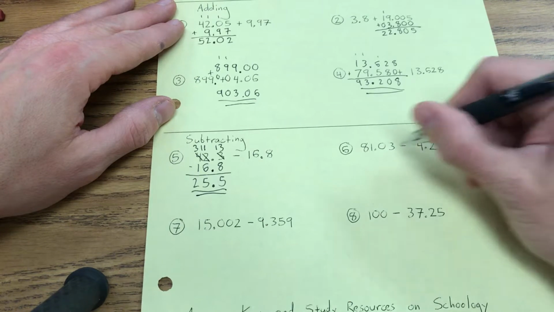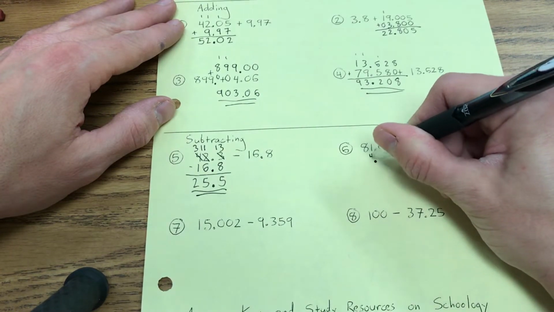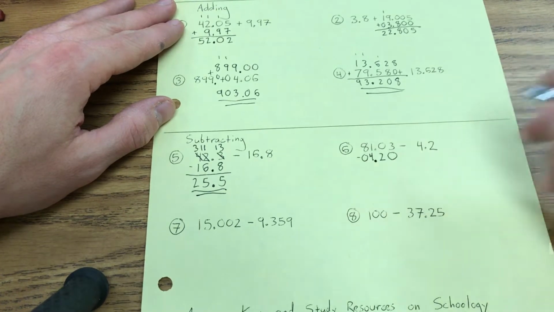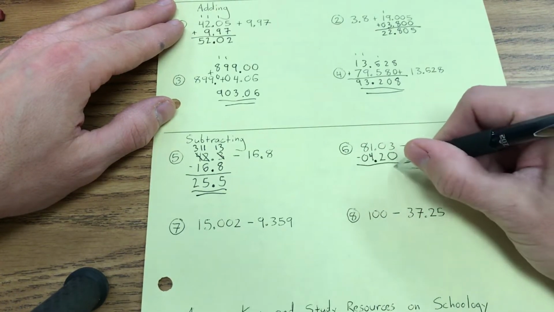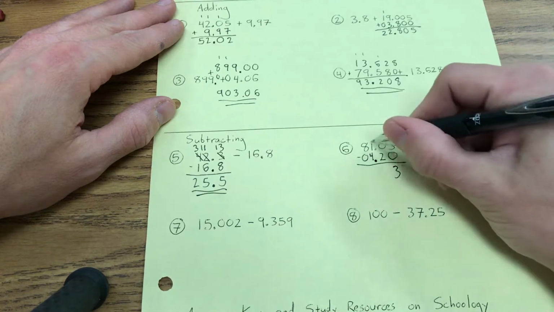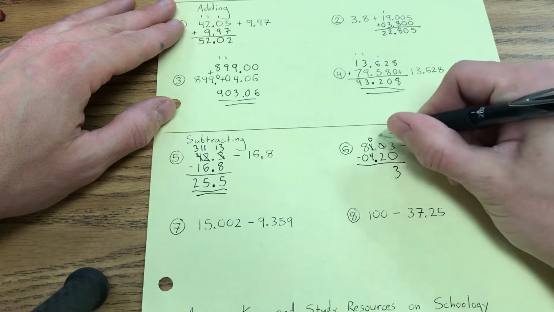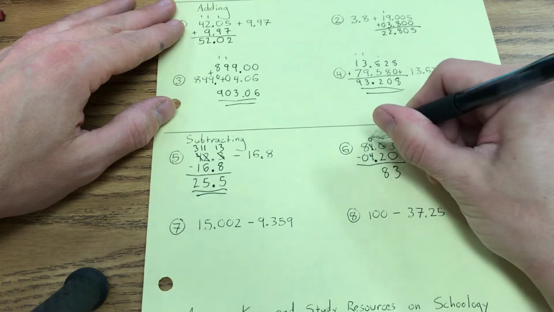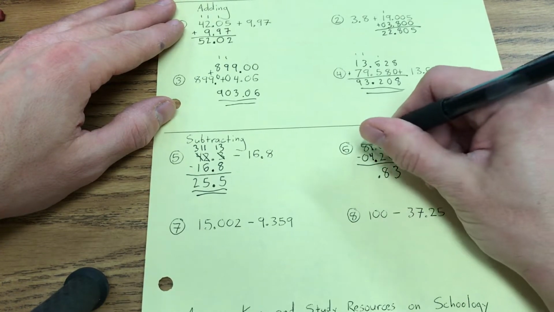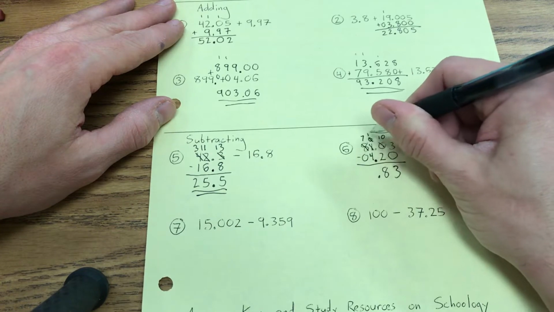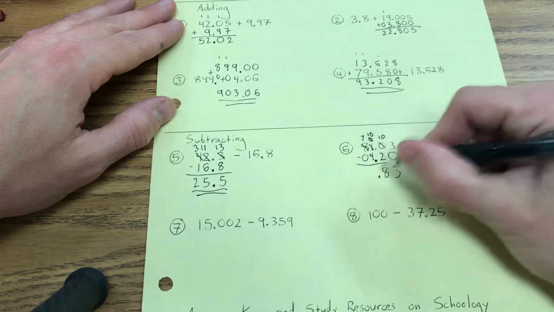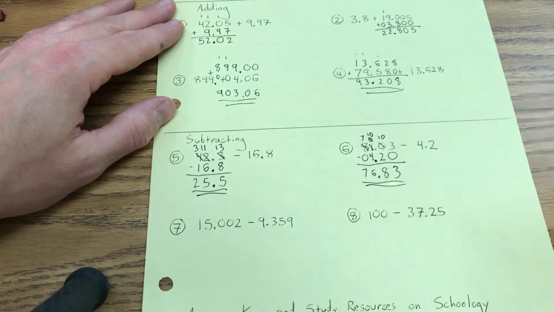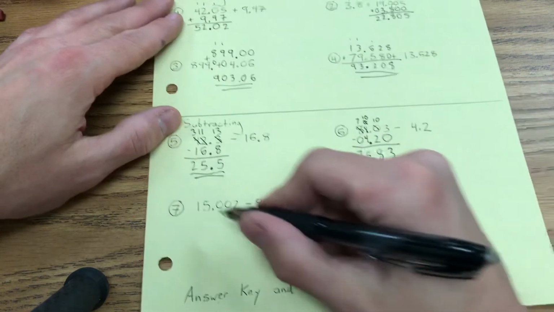Next, subtract 4.2. So decimal lineup, very neatly. Add in your zeros and then subtract. Okay, 3 minus 0, 3. 0 minus 2, can't do it. So you become 0, you become 10. 10 minus 2, 8. Decimal. Okay, borrow, turn it into a 10. 10 minus 4, 6. 7 minus 0, 7. So we should have 76 and 83 hundredths.